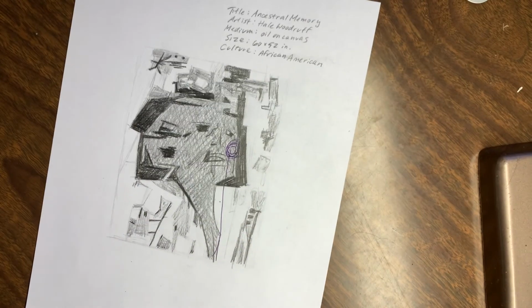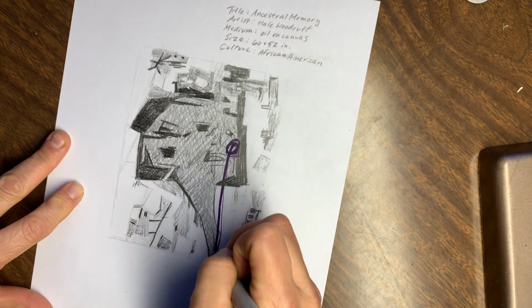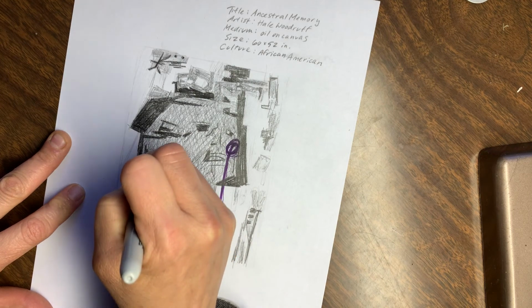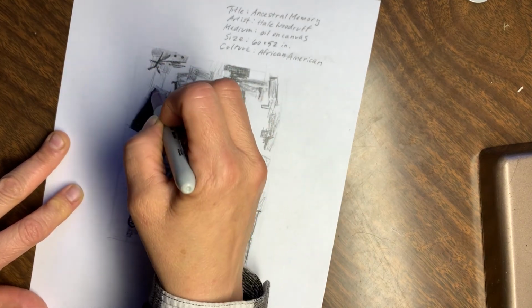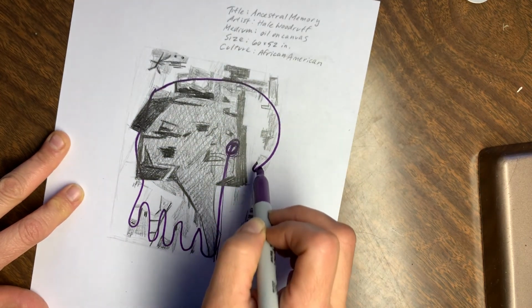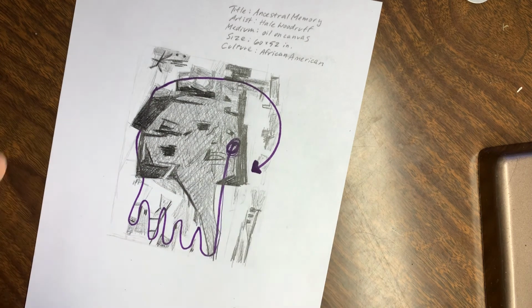no. Hang on, I got a Sharpie. All right, this way. And then I felt like it kind of went up here. Look at how these even point this way. It does kind of draw your eye around this way. And then kind of back. So that's how you do the movement activity.